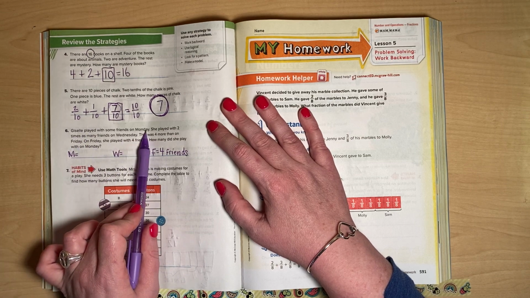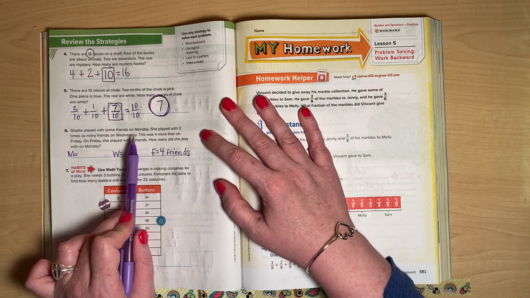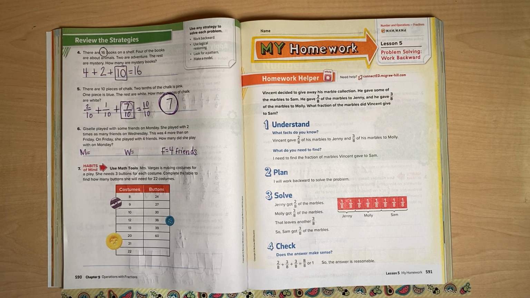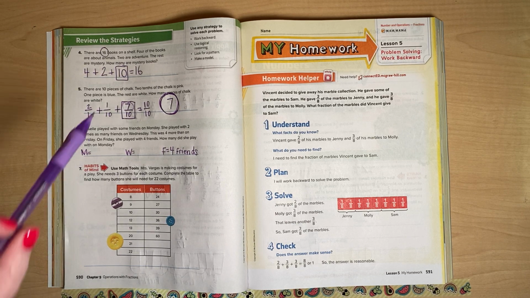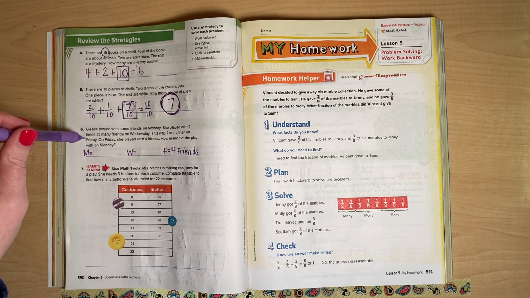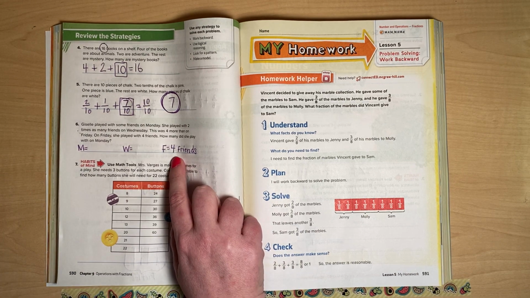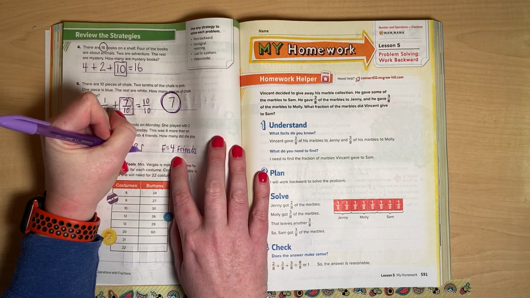Giselle played with some friends on Monday. She played with 2 times as many friends on Wednesday. This was 4 more than on Friday. So she played with 4 more friends on Wednesday than she did on Friday. That means 4 more than 4. So on Wednesday, I think she played with 8 friends.